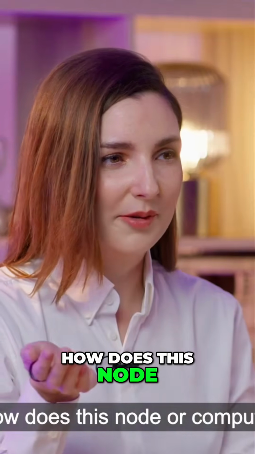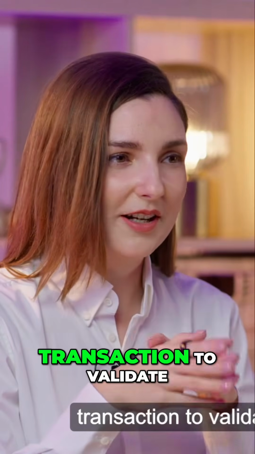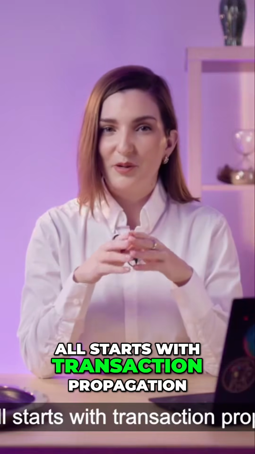How does this node or computer know which transaction to validate? It all starts with transaction propagation.